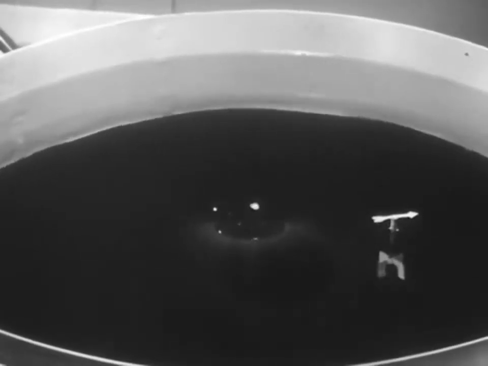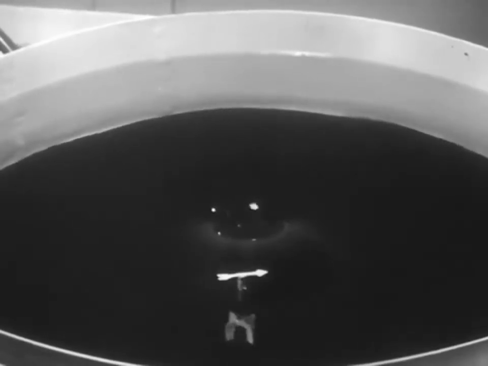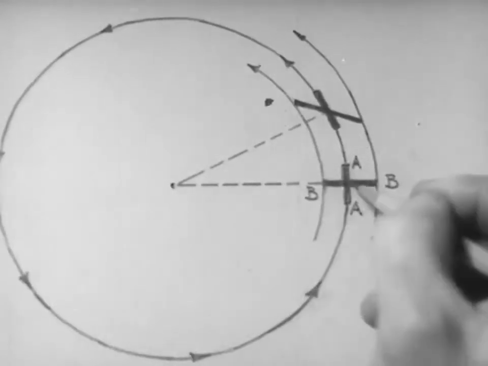It doesn't rotate. It moves in pure translation, like the needle in a compass box mounted at the rim of a rotating turntable. Let's look at a fluid cross as it goes round the vortex.